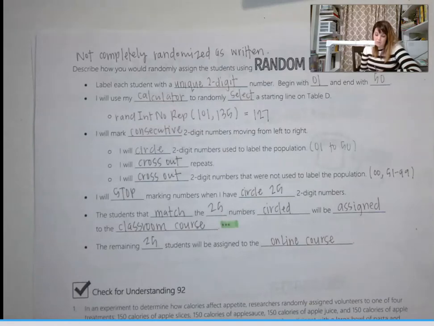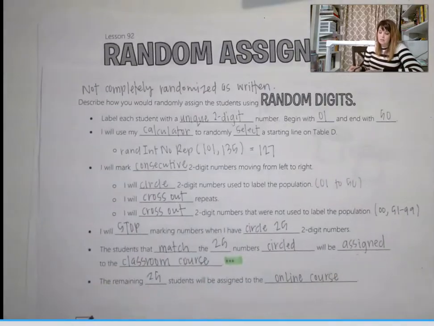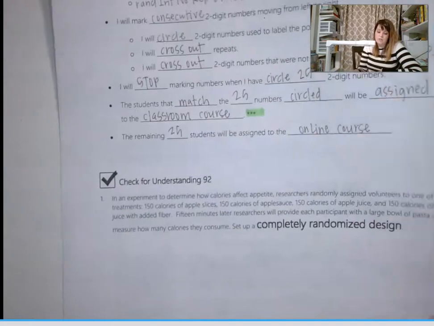So the biggest takeaway for me is that if they ask me to completely randomize anything, I'm doing the two-hat method, which leads well into the check for understanding at the bottom of this page, right underneath what we just finished.